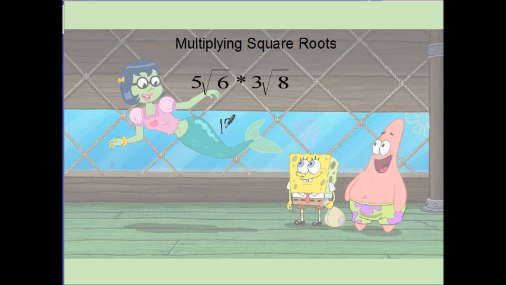Outsides times outsides is 15. Insides times insides is 48. And then again, what we want to do is look for the biggest perfect square number that divides in evenly to 48. For me, I see that it's 16. It's 16 times 3. The square root of 16 is a 4. That joins the 15 already outside, where this simplifies to give me 60 square root 3.